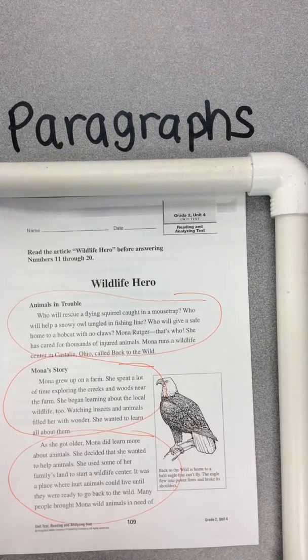Now it's your turn to go figure out on your activity, what is a paragraph?